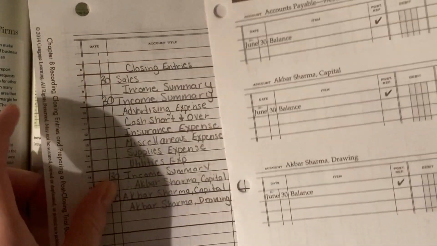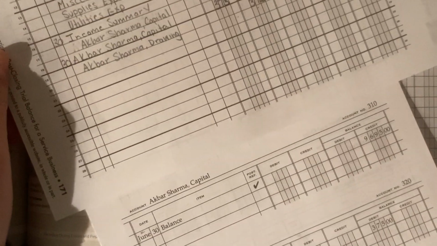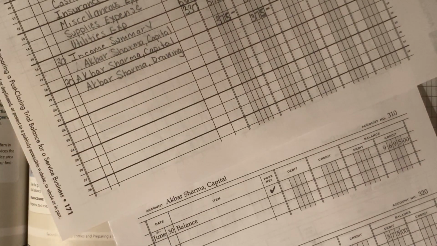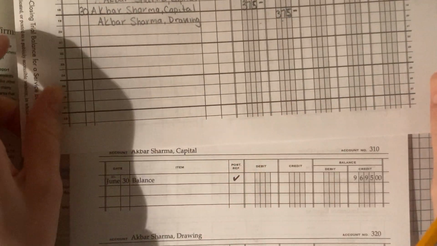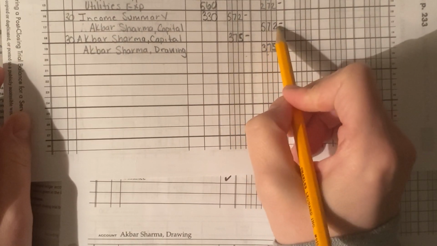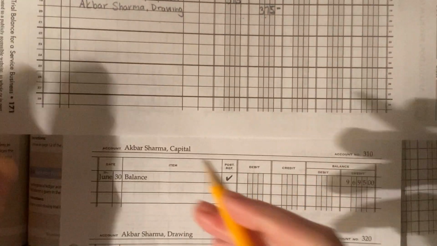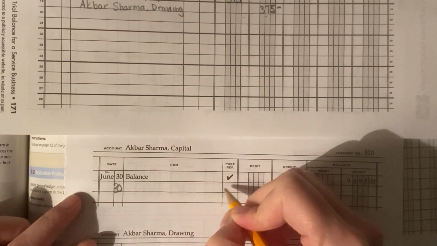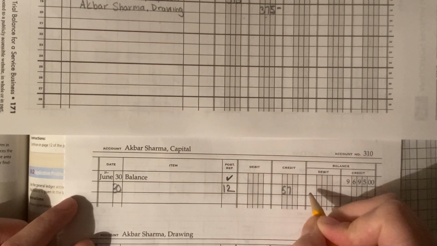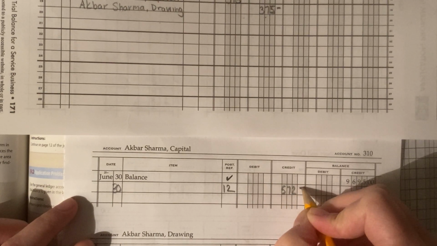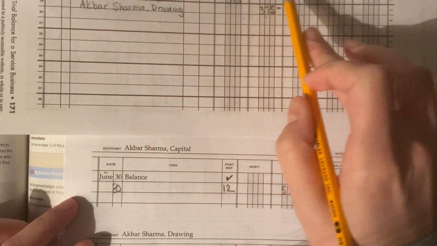Capital. Don't know if you can see both, but this will do. Capital, we have 572 credit. So I'm going to come over here, 30th, 12, 572 is the credit, right? Capital 572.